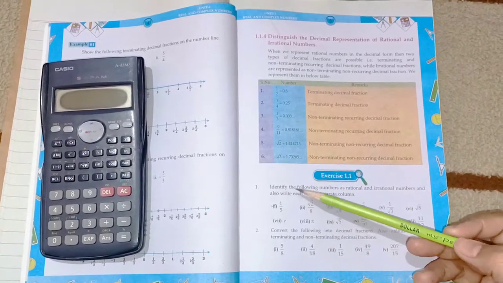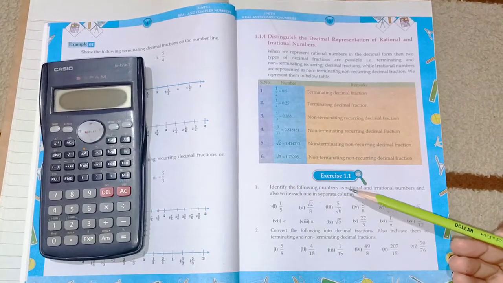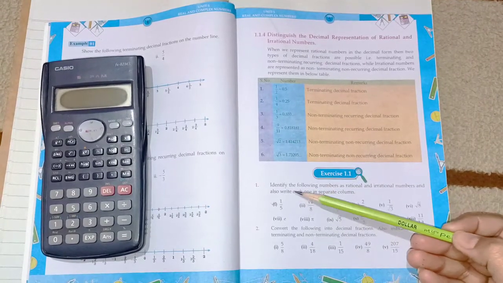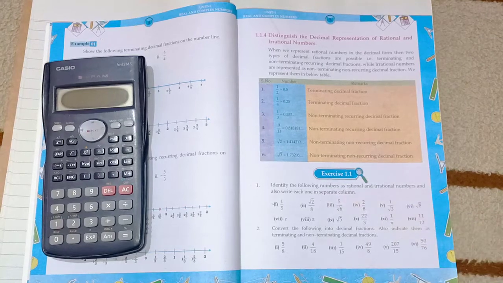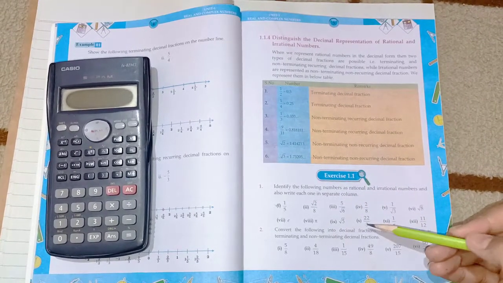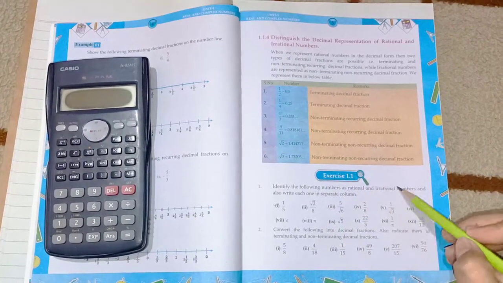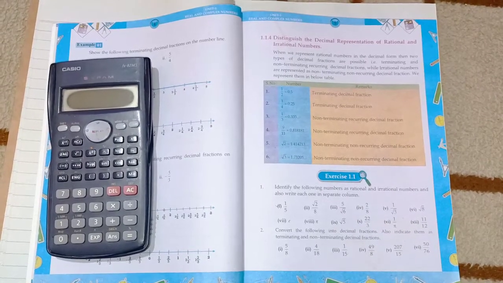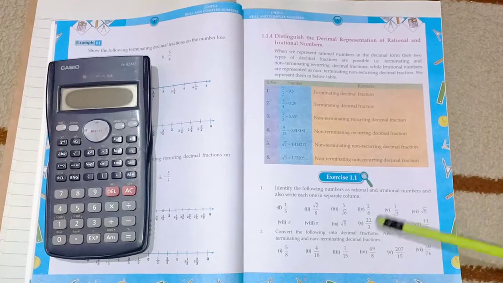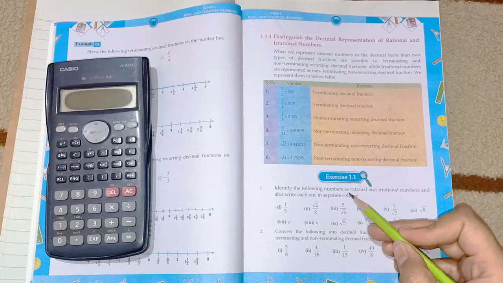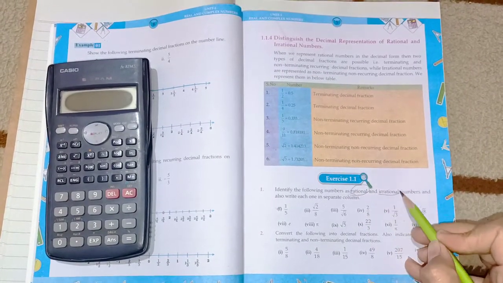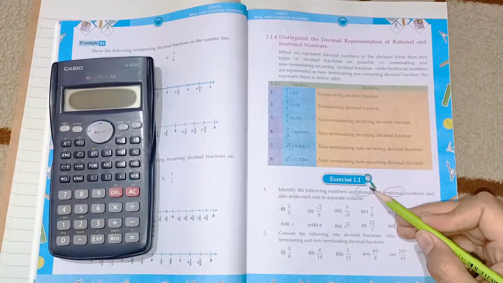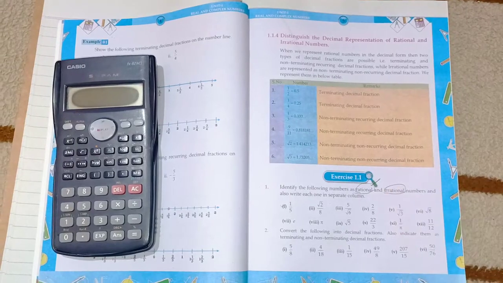So here we have the question: identify the following numbers as rational and irrational numbers and also write each one in a separate column. So in this exercise, we have to identify rational and irrational numbers and then write them into the separate columns. Before we start, first we have to understand what rational and irrational numbers are. So let's start to study rational numbers.